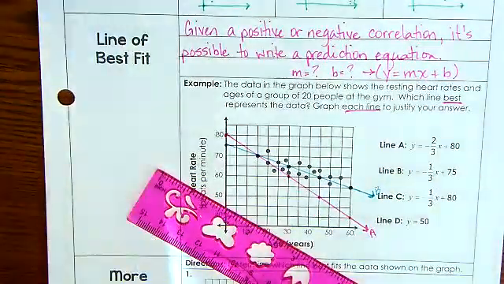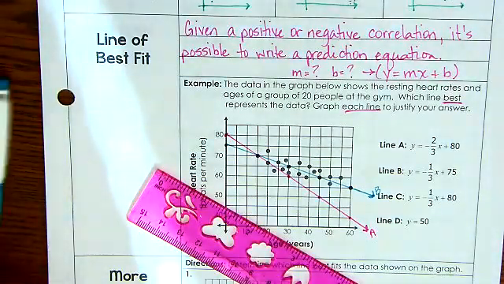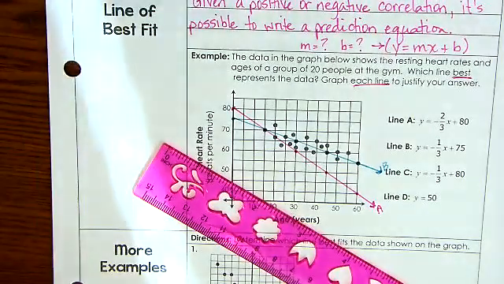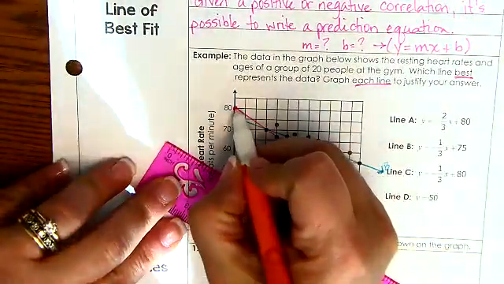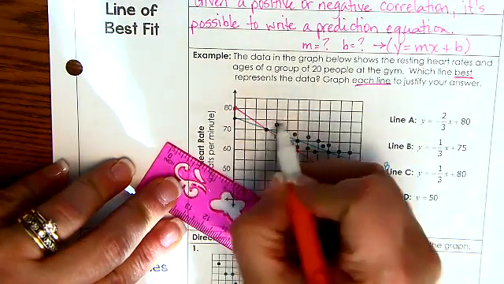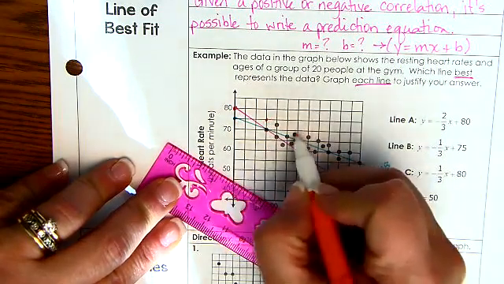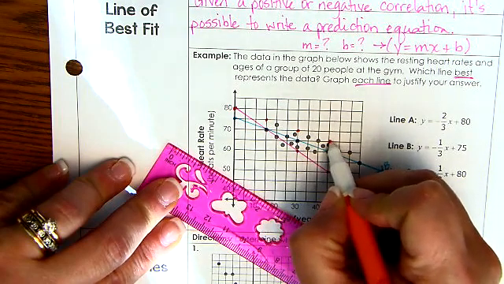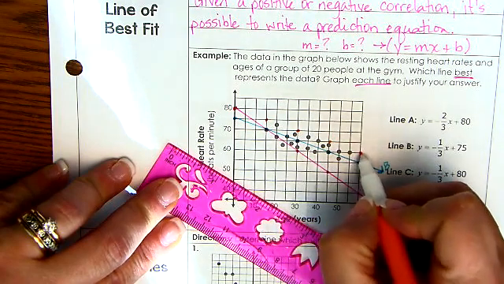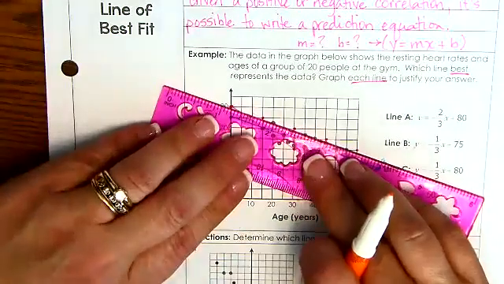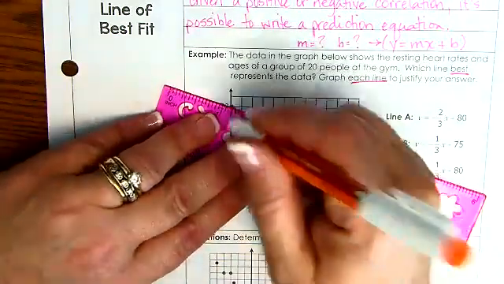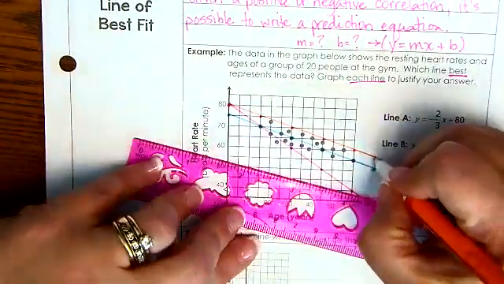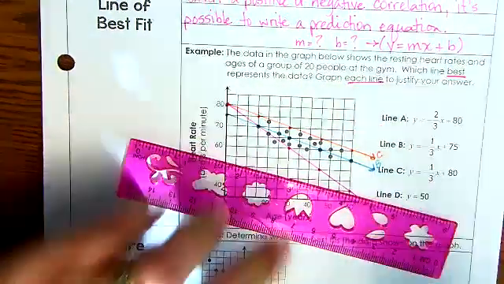So this is line B. Okay, C starts at 80, and then it goes down 1 over 3, down 1 over 3. Well, this has the same slope, but it's looking to be kind of above everything. When I look at that, all of those data points were below the line, or above the rest of the points. So that's C.